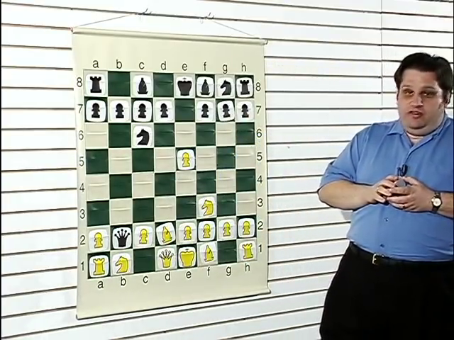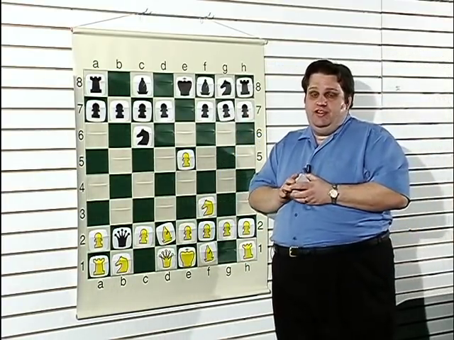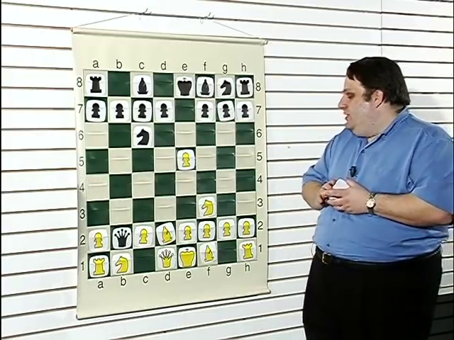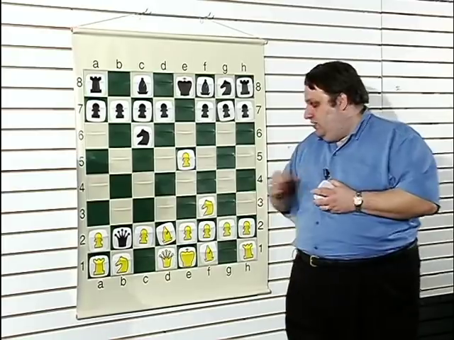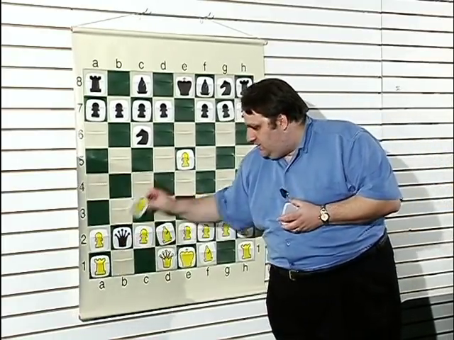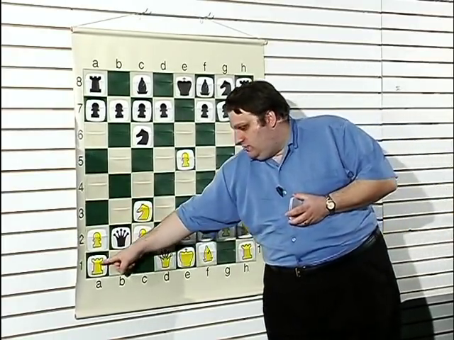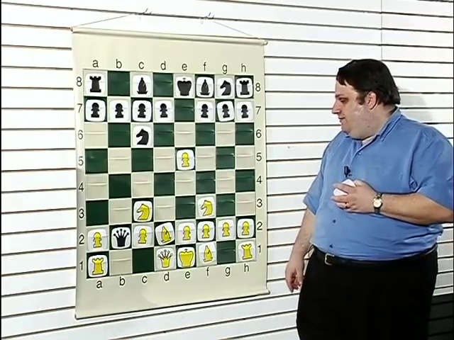However, one of them is a good move and one of them loses. Which one would you play? Well, we can play bishop to c3, defending our rook, attacking the queen. Or we can play knight c3, and the queen defends the rook this way.